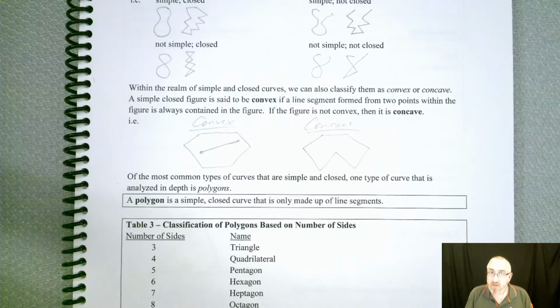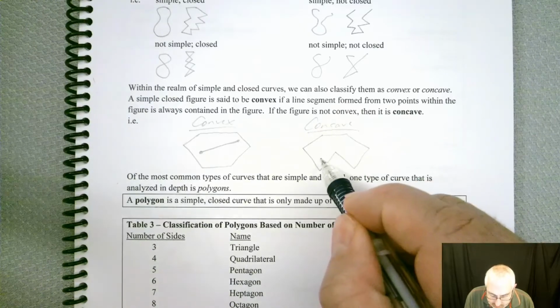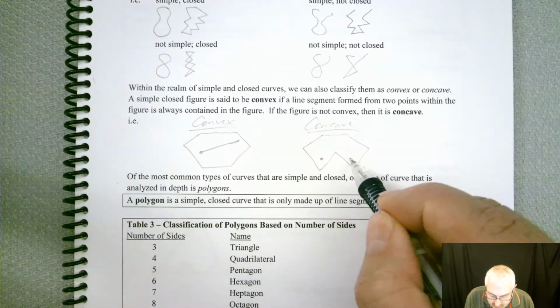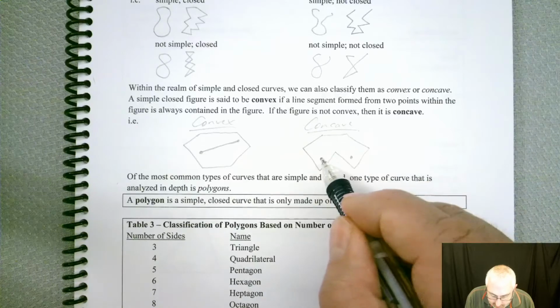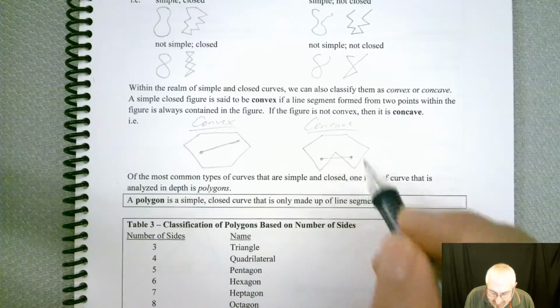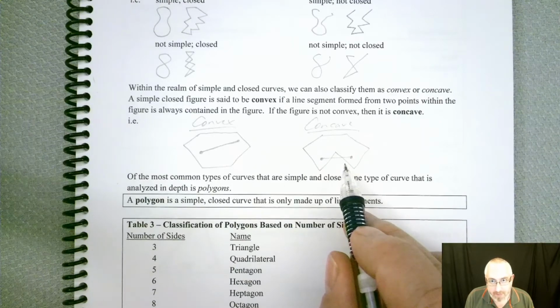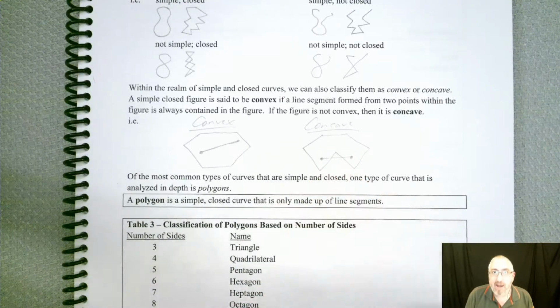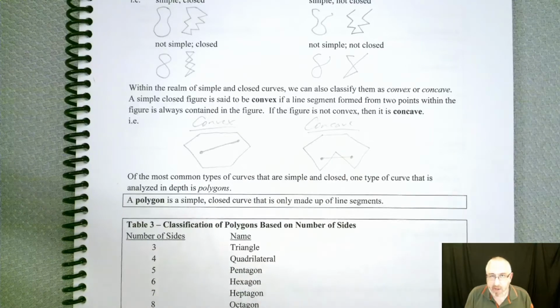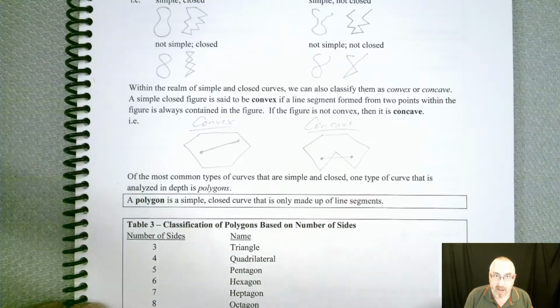So here we have some parts of it that are convex, but not the entire shape. And we can see that if I grabbed a point down here and then another point down here and connected it with my line segment, now my line is outside of the shape, and that's no good. So there's kind of like a dent in there. That's another way to think of it. There's a cave in that shape. So there's a dent, and that's what makes it concave.